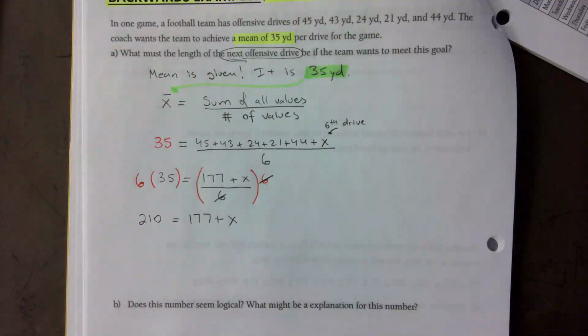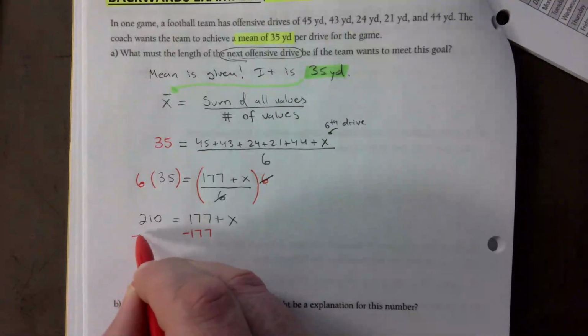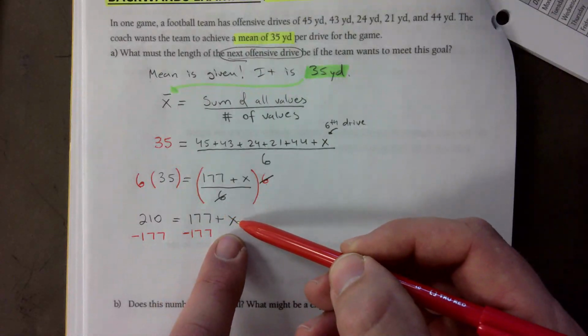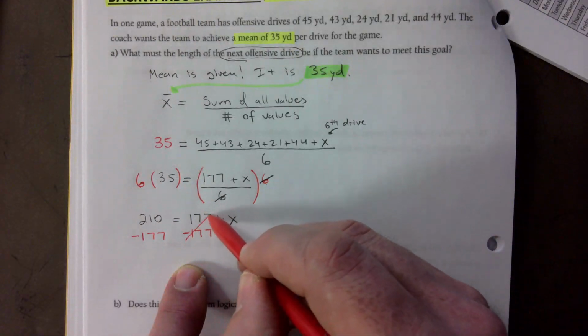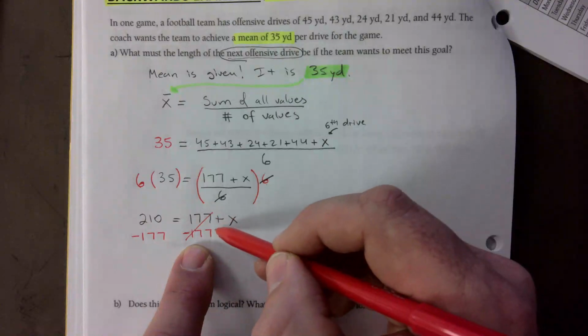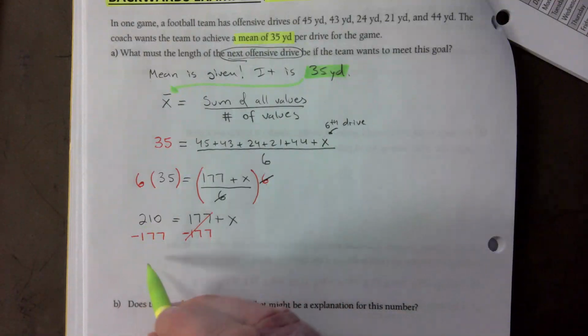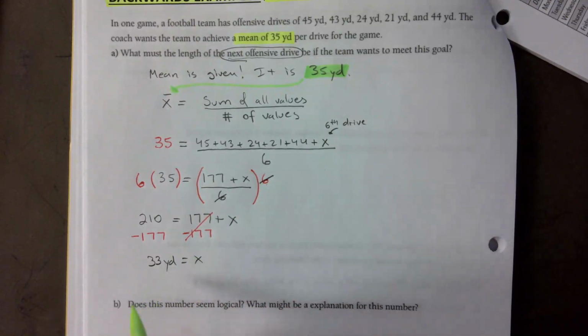What do you do here? Okay, I know some of you just have a way to figure out what x is right now. But the proper way of showing it is simply subtracting 177, because remember, you slowly want to isolate x. That's your ultimate goal. So this gets you to cancel here. You're not dividing, we're subtracting 177 from both sides. And that gives you 33 yards. And that's equal to x.